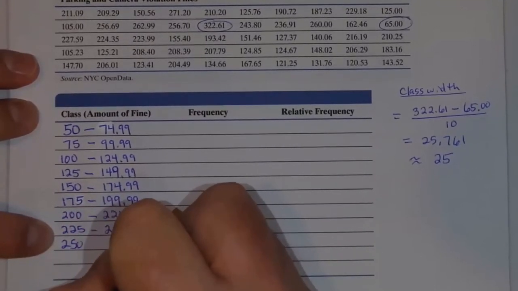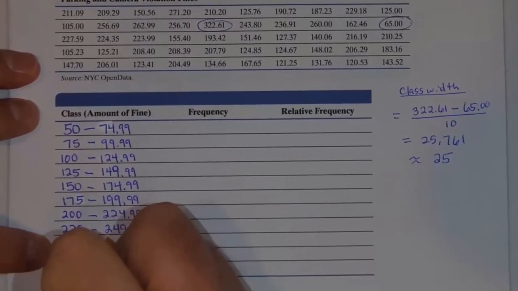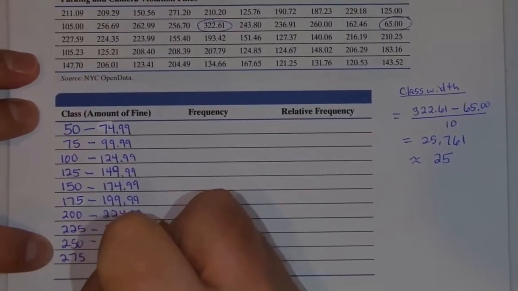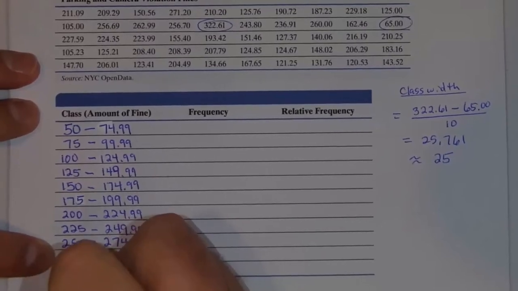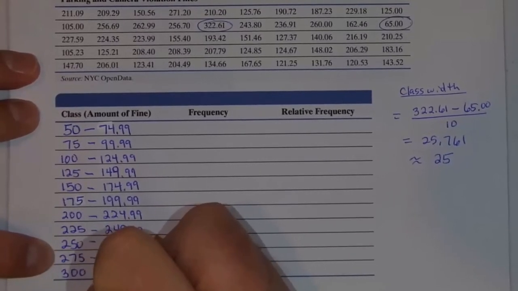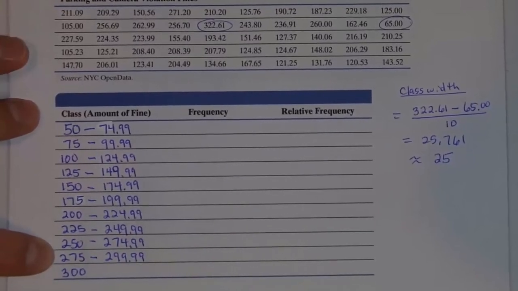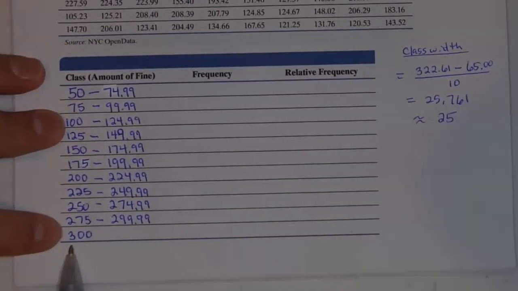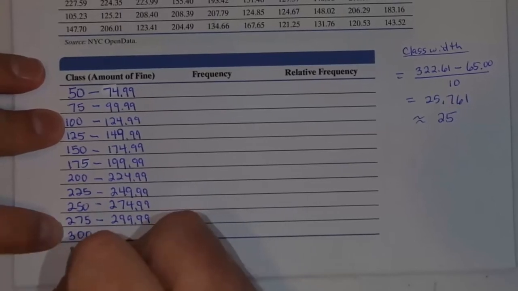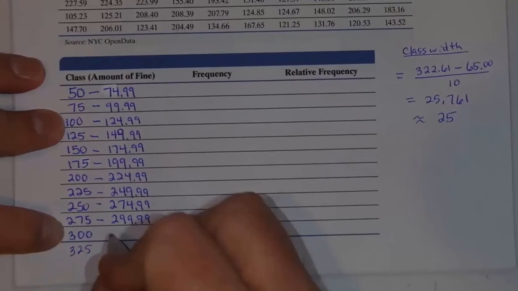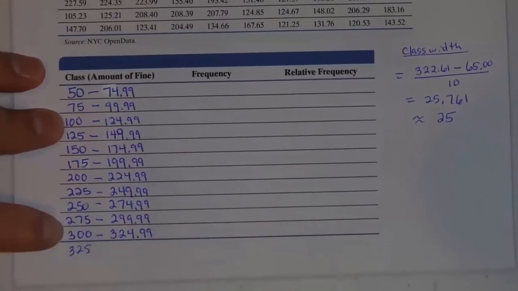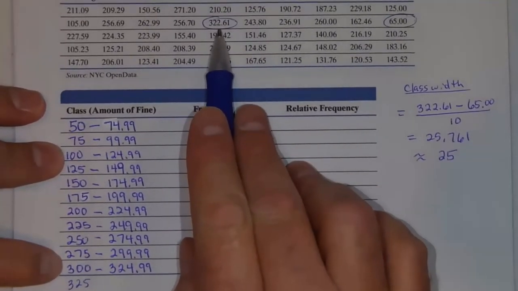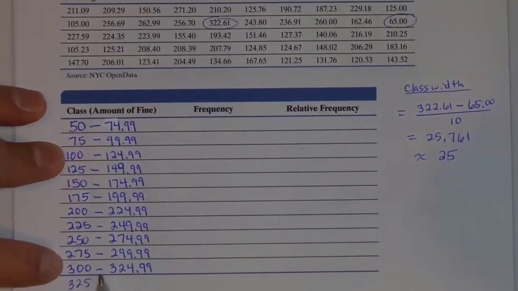250, so 249.99. 275, so 274.99. That's going to go to 300, and so 299.99. And now here, if I were to add 25 again, I would be at 325, so this one's going to end at 324.99. Notice that my largest data value, 322.61, would go inside that. So that's going to be my last class.